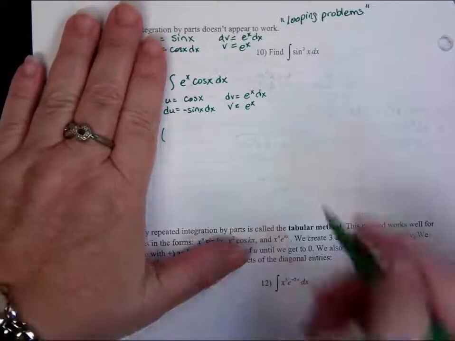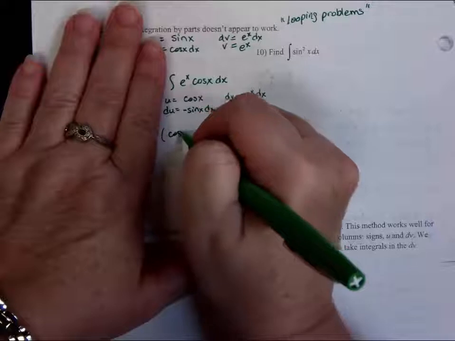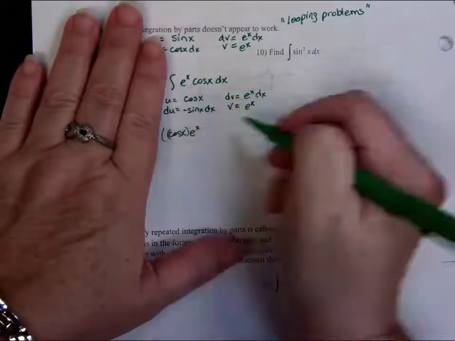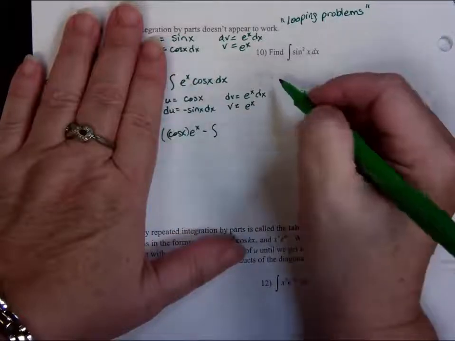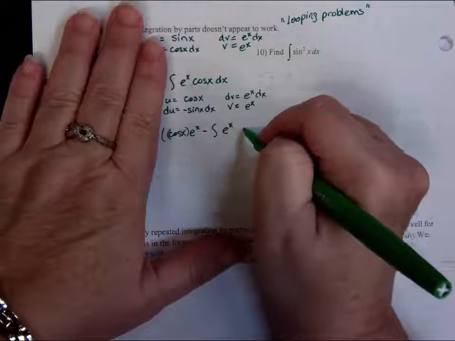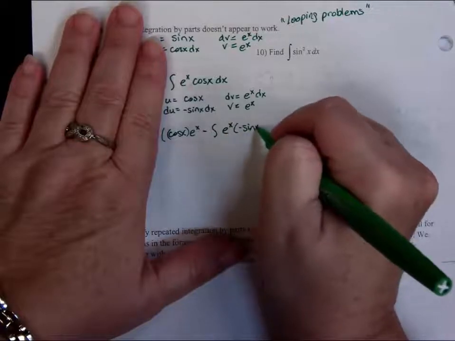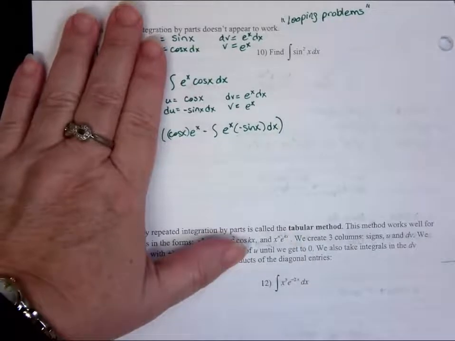Okay, so uv, cosine of x times e to the x, minus the integral of voodoo, e to the x times negative sine of x. Make sure you put the negative sign into parentheses. dx, and close it.